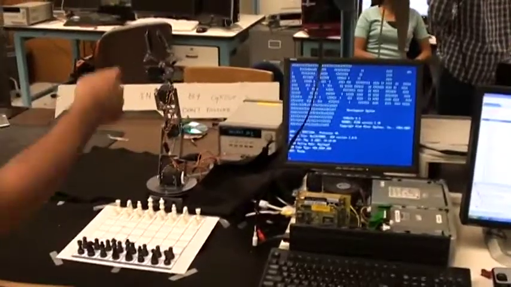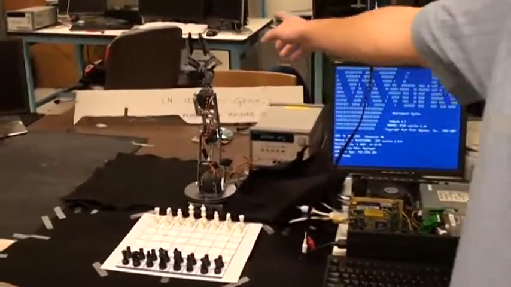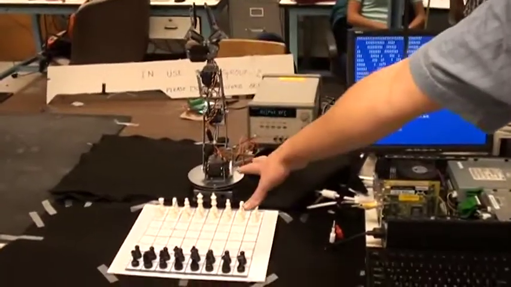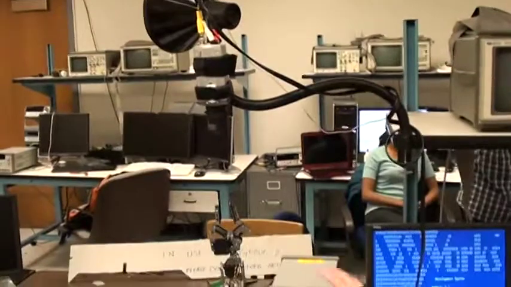So what are we looking at here? We're looking at the robot arm, our chessboard, and our camera. The overhead main camera is one of the three hardware things that are here.